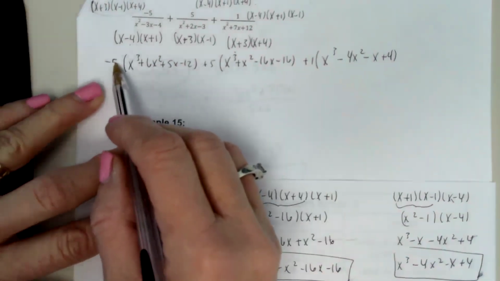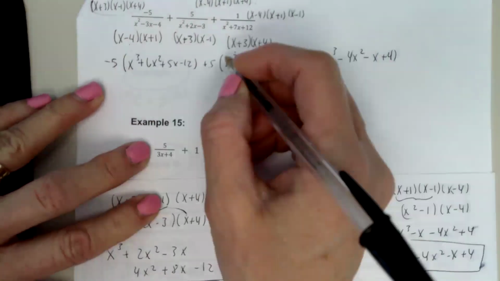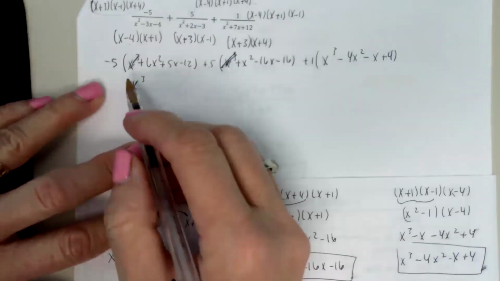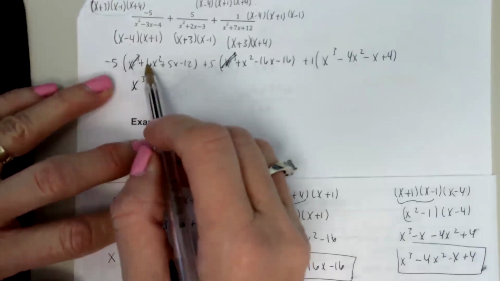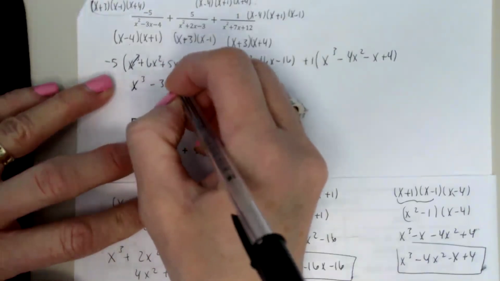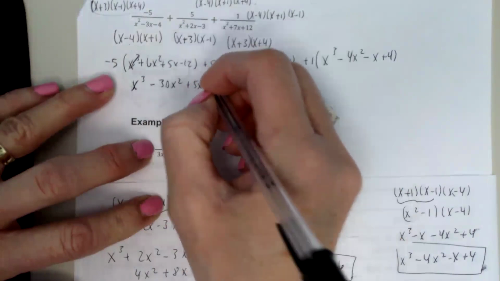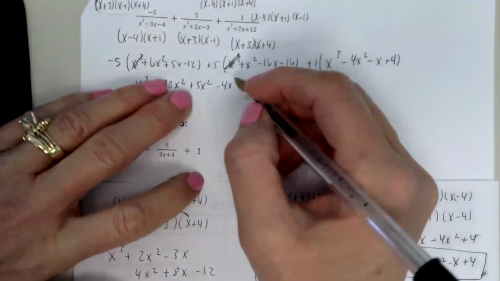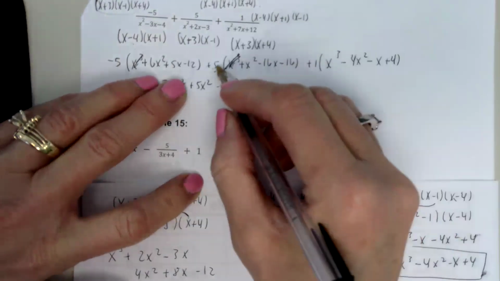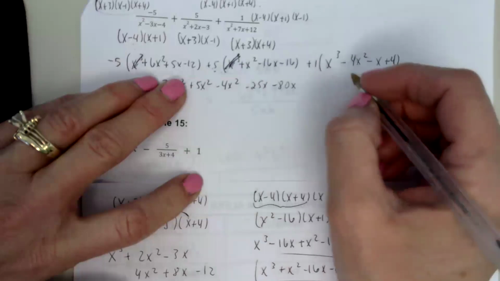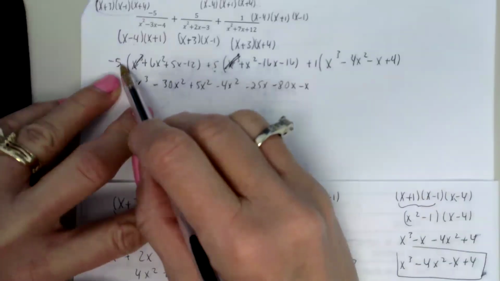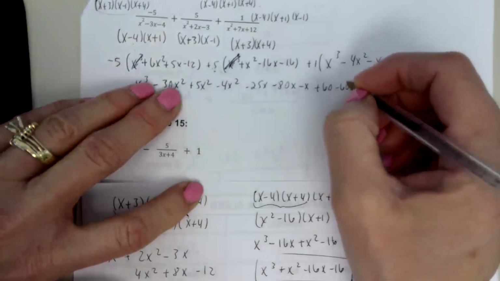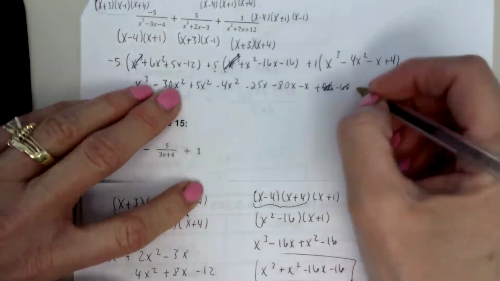So when I distribute through, this is a negative 5x cubed and this is a positive 5x cubed. So that will cancel. And I'm going to be left with just this x cubed here. So x cubed. Then this will be a negative 5x, negative 30x squared. I'm going to write all the x squareds, plus 5x squared here, and then a minus 4x squared. And then my x's, so a negative 25x, and this one will be a negative 80x, and that one will be just a negative x. And then I'm going to multiply through here. Negative 5 times a negative 12 is a positive 60. And then a negative 60, so those cancel. And then a plus 4.